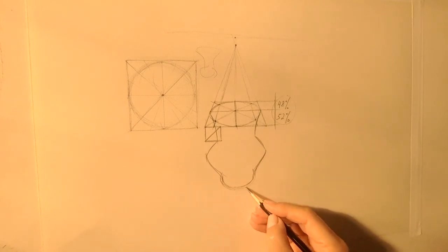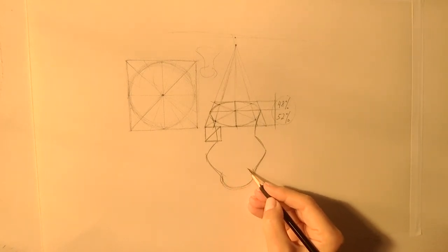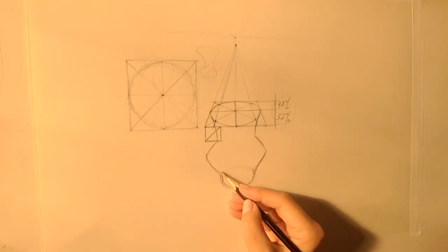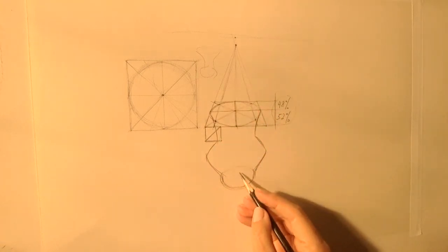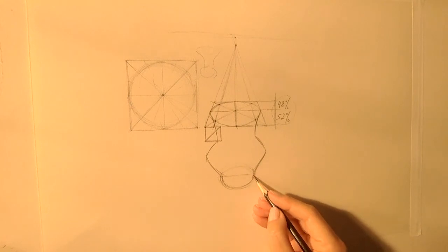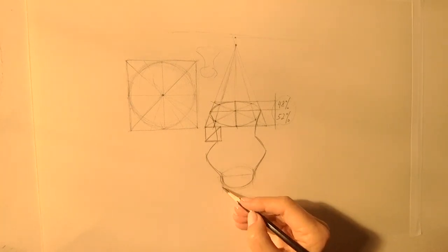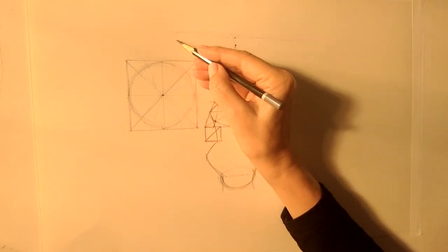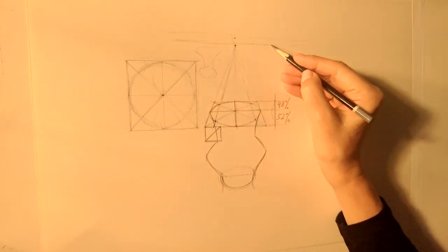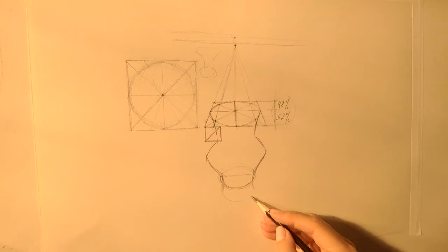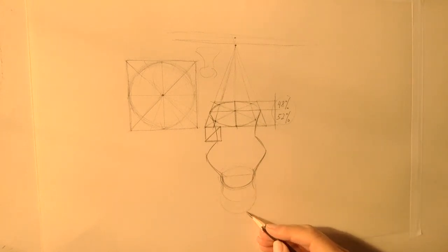It will be more scooped, let's say it's transparent, than this. So this will become rounder if it goes lower relatively to your horizon, which is here. It will become rounder and rounder and rounder.